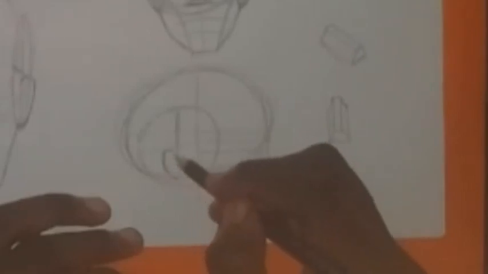We quickly add our ear here, the C curve for the ear, and for the jawline, our two basic lines.